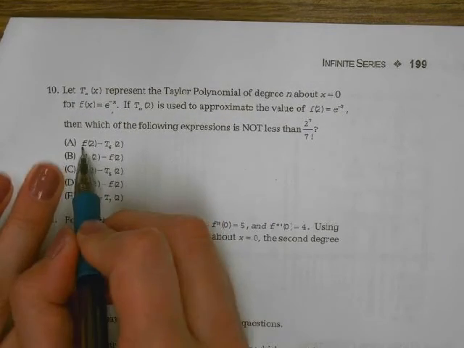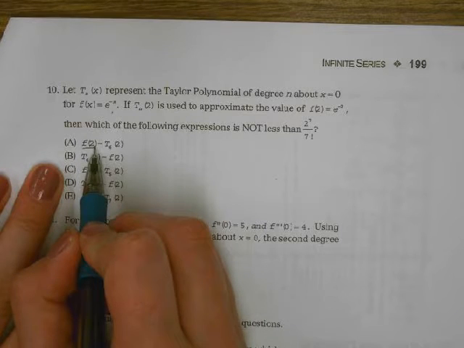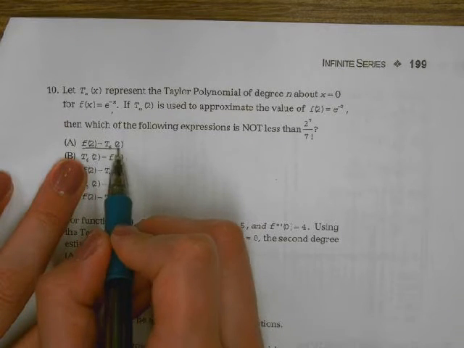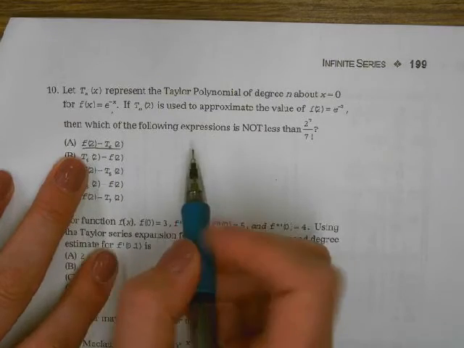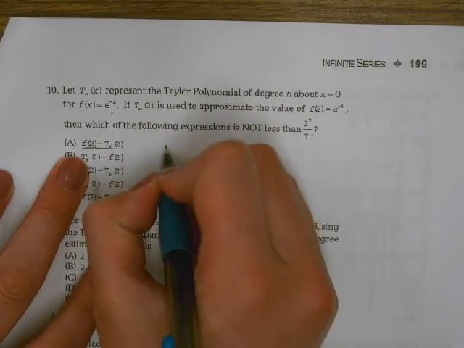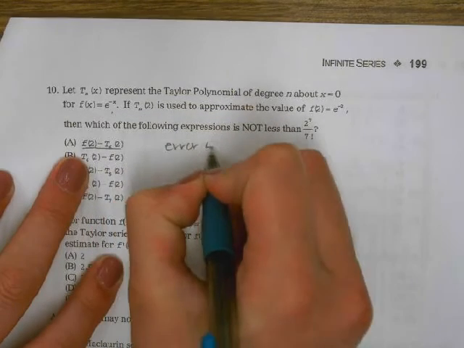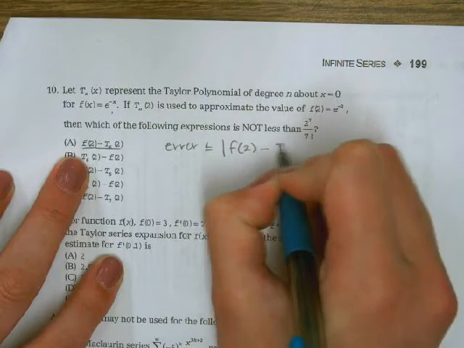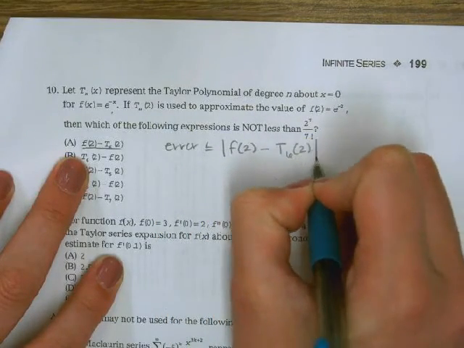So if you do the actual number evaluated at 2, subtract the approximation evaluated at 2, you get the error. And so what I wrote is I said the error is the absolute value of f of 2 minus T sub 6 of 2.